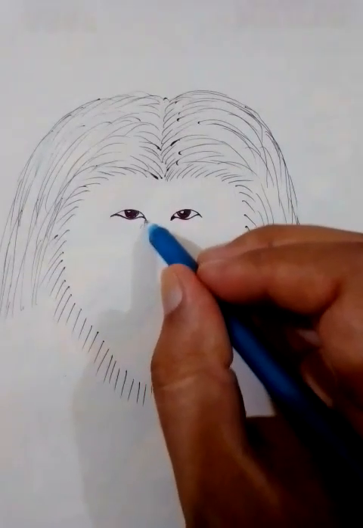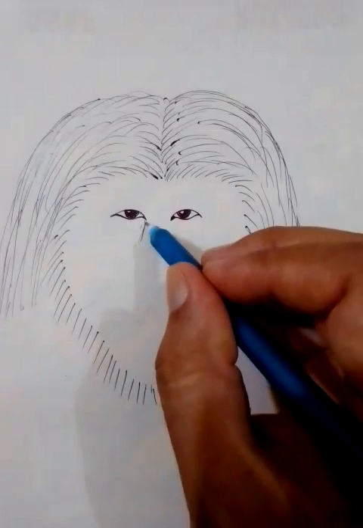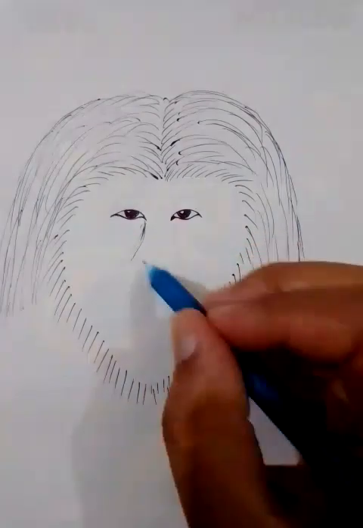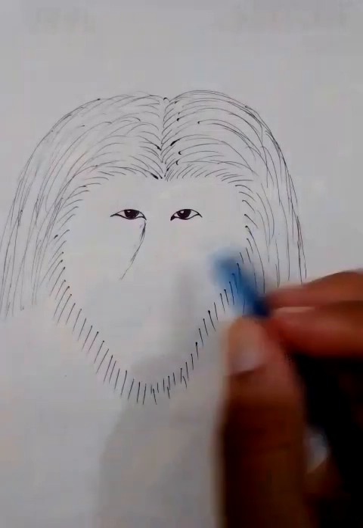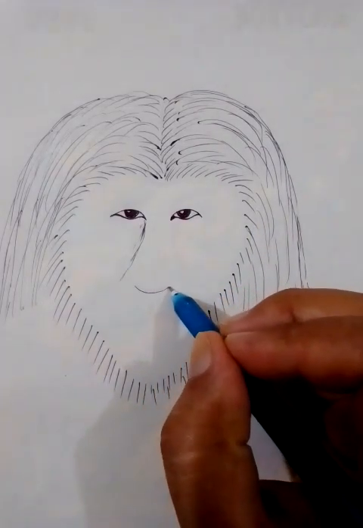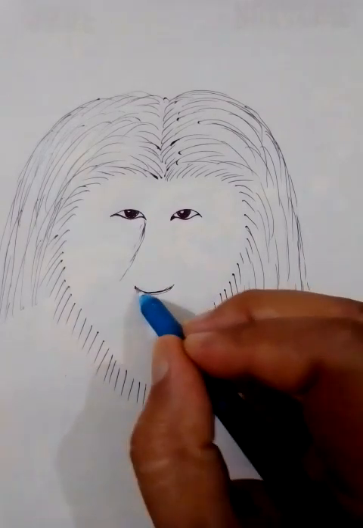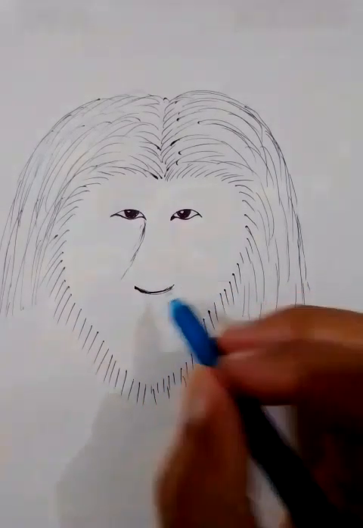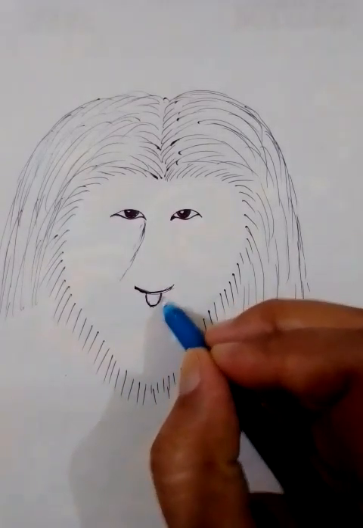So it has a long nose. As you know, it runs like this. In the middle, we can put a shape like a nose, and from the nose, we can draw an outline in the middle.